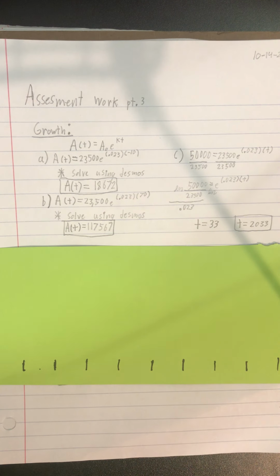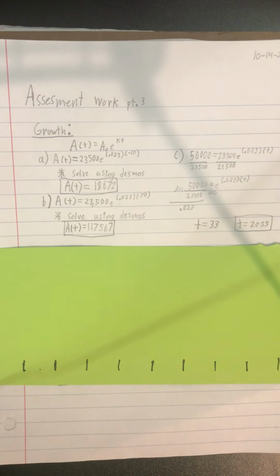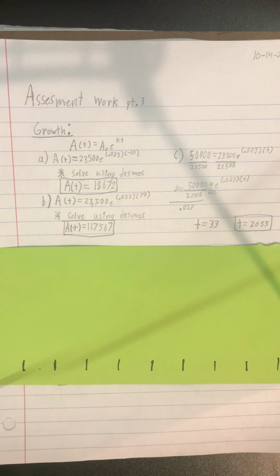Looking at B, we want to find what the population will be in 2070. So we're going to do the same thing as we did in the first problem, but instead of negative 10 times our growth rate, we're going to have times 70, because now it's 70 years past the t equals 0, which is 23,500 people. And solving this using decimals, or just plugging in the right side of our equation, we get A of t is equal to 117,567.